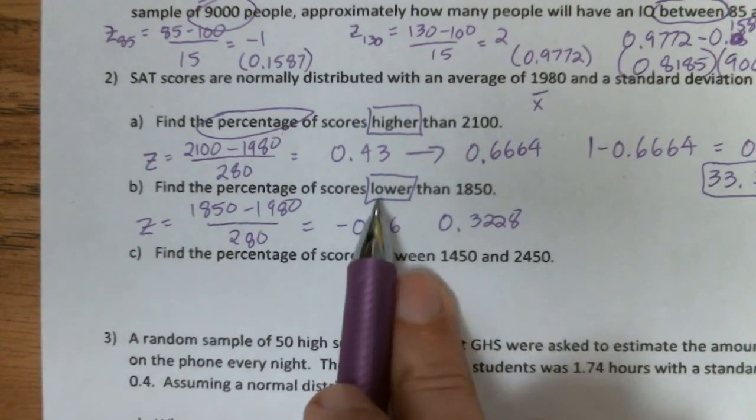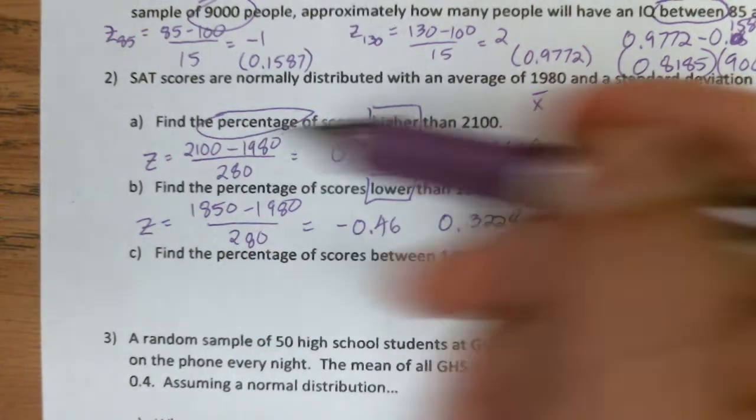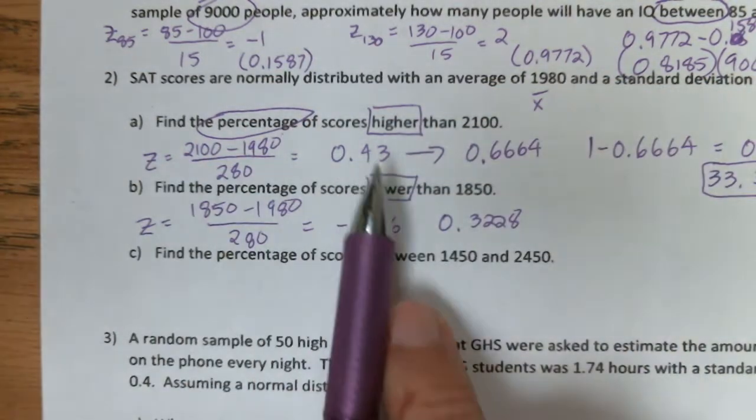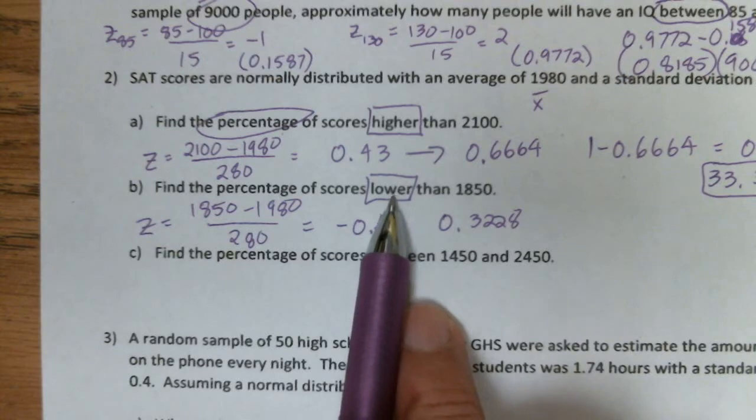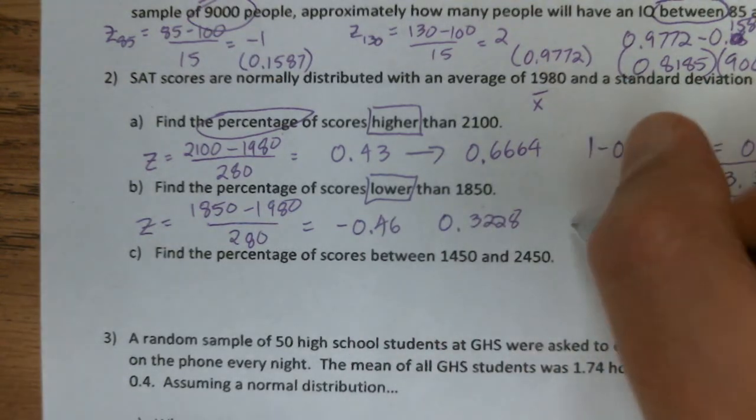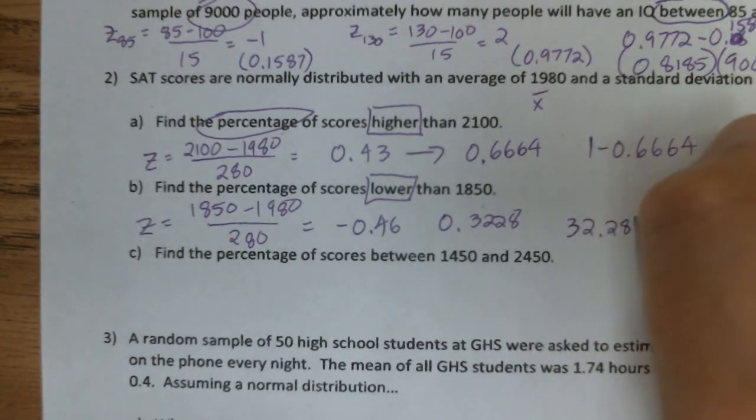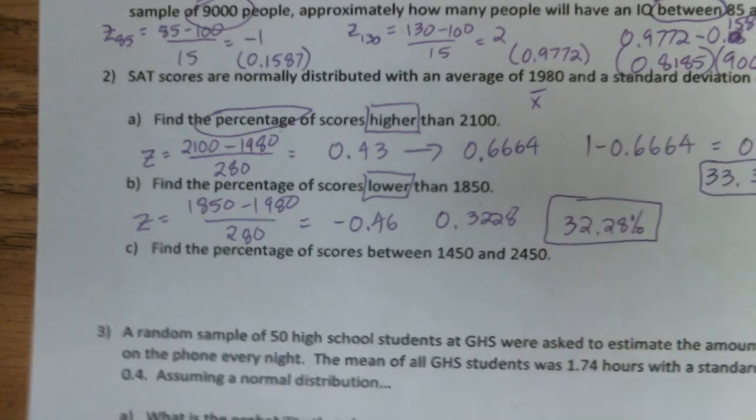But notice it says lower. I want all the values to the left of the curve. So when I'm looking to the left, when you see the words lower, less than, under, then you find your percentage and you're done. So the answer is 32.28%. That's all you've got to do.